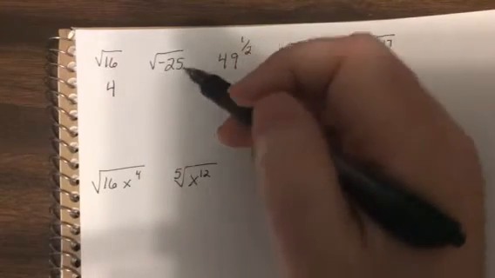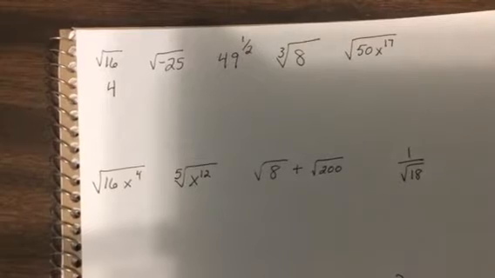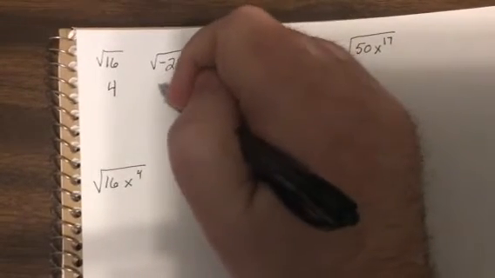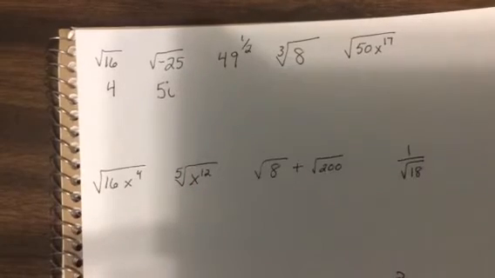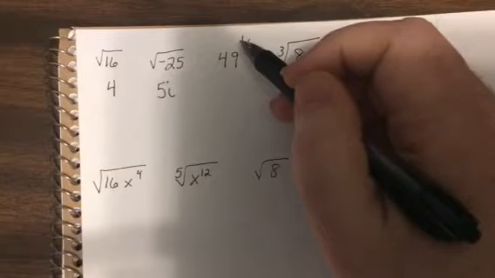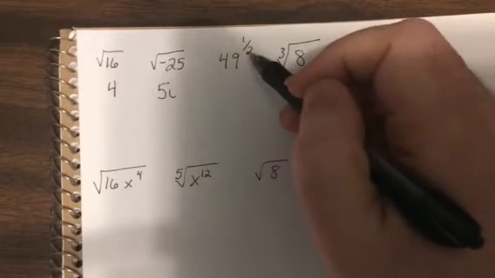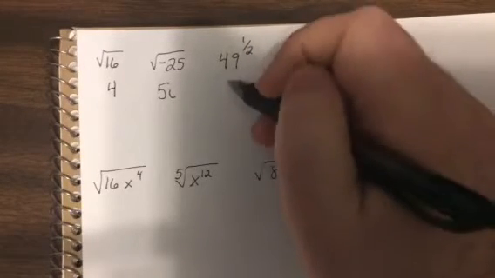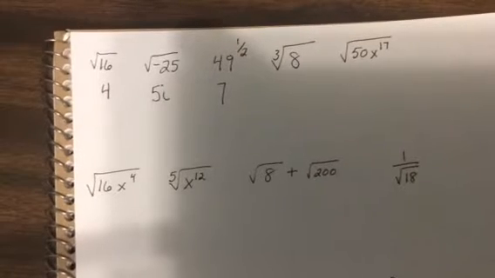So square root of negative 25. Well, now we know. Oh, what are we supposed to do? Pop your eye out. Oh, my goodness. Forgot to do that on the test. And square root of 25 is 5. Now, fraction. Bottom is the index, so that means square root of 49 is 7.